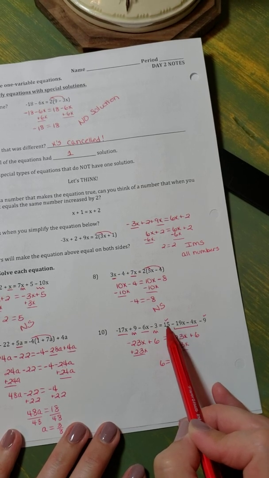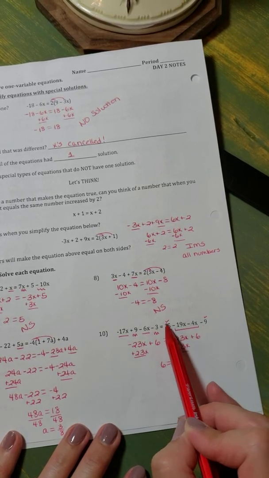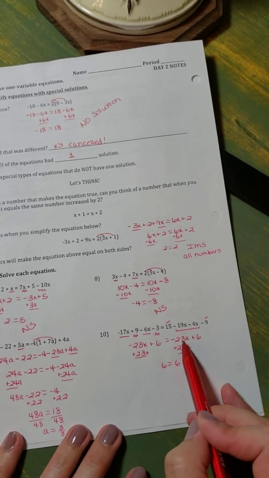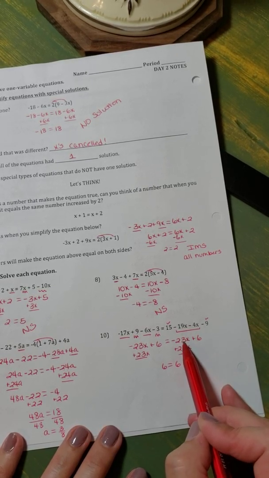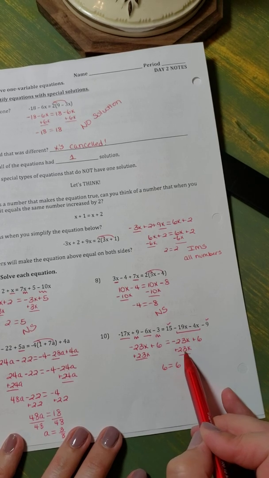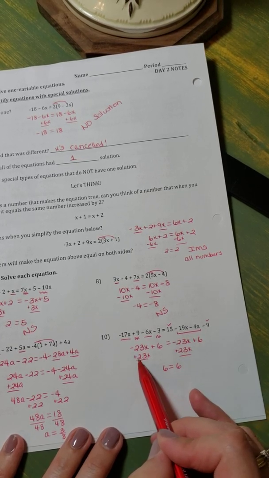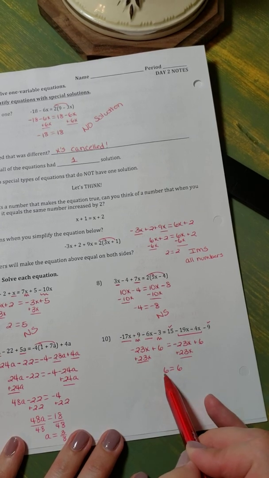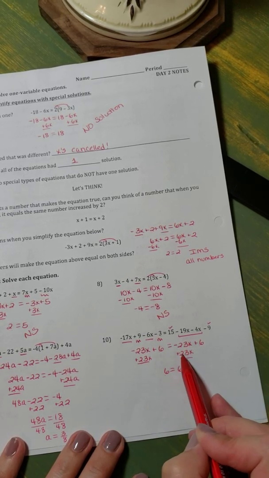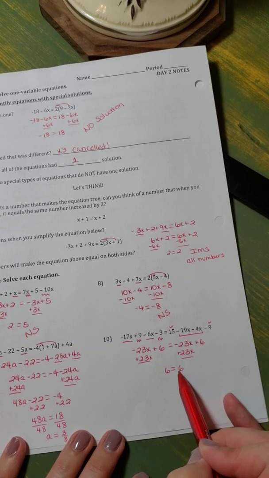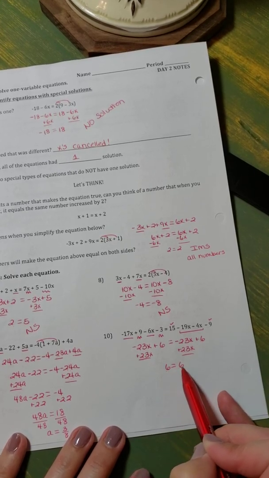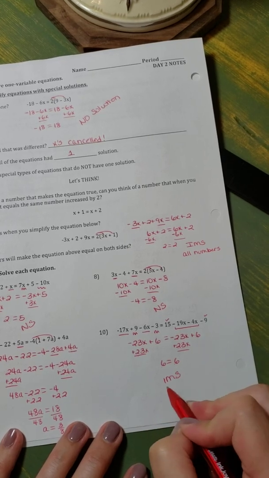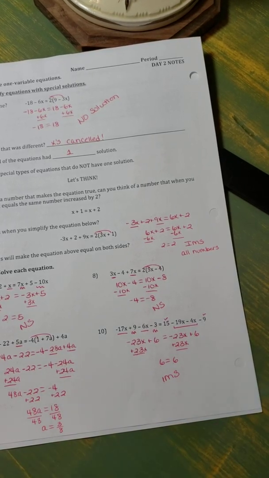I also have the constants 15 and negative 9. Well, 15 minus 9 is 6. Take this 23. I need to move it to the left-hand side. Since it's negative, I'm going to add it over. Bring it over here. Negative 23 plus 23 is nothing. I'm left with 6. I made this 23x disappear, so I bring down the 6. I have the statement 6 equals 6. So this is an IMS situation, infinitely many solutions.